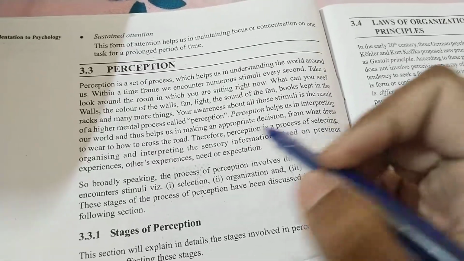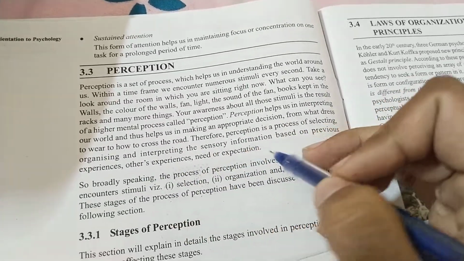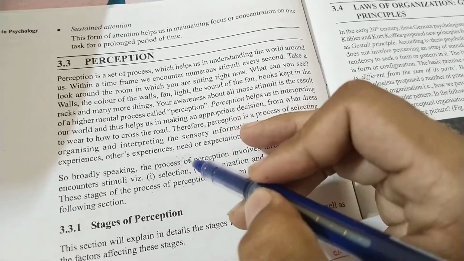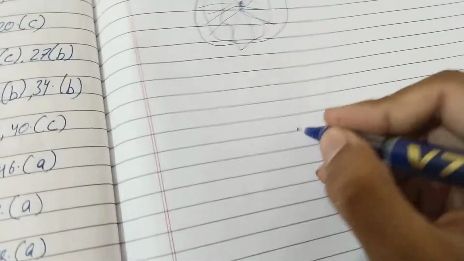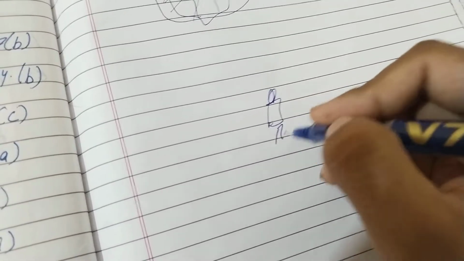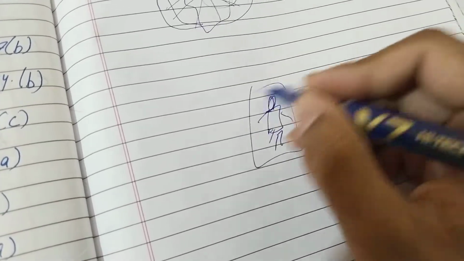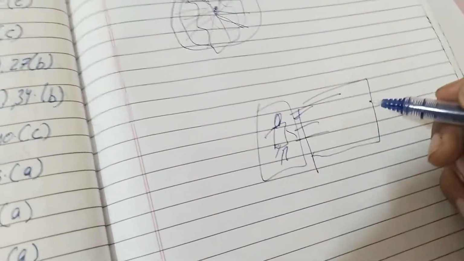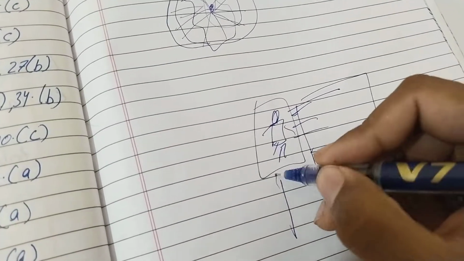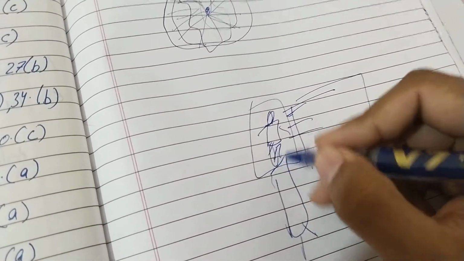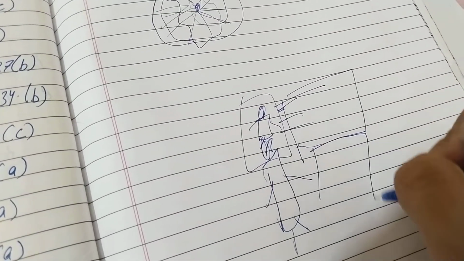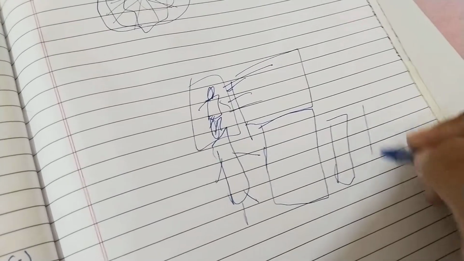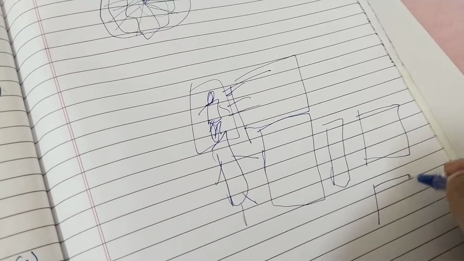Therefore, perception is a process of selecting, organizing, and interpreting sensory information based on previous experiences, others' experiences, needs, or expectations. Right? Suppose this is a little baby, pardon my drawing, a newborn baby. He doesn't have any perception of this wide world in front of him. He has no perception of this world right now. But as he grows up to become a big, tall man, his perception of the world around him changes. He can take this world as cylindrical, as square, as rectangular.